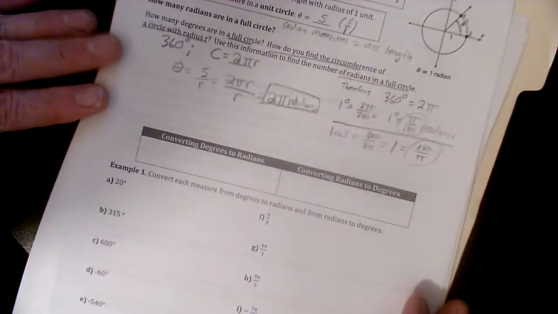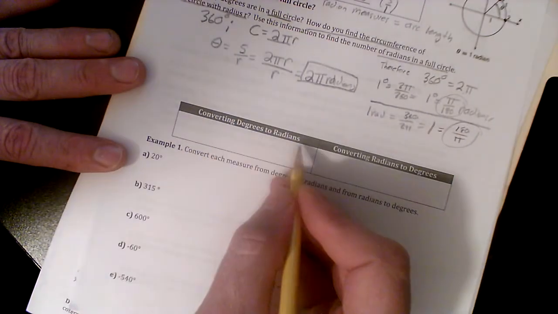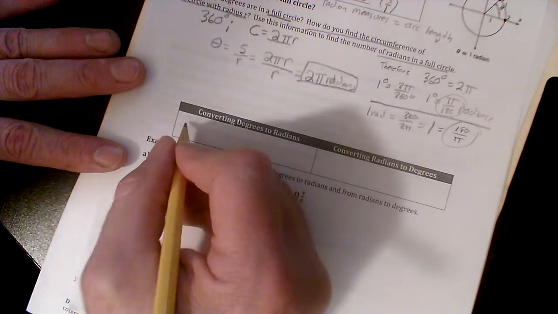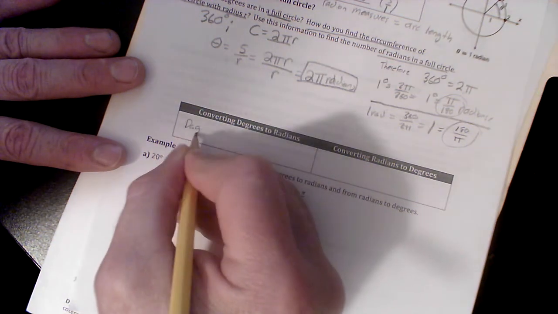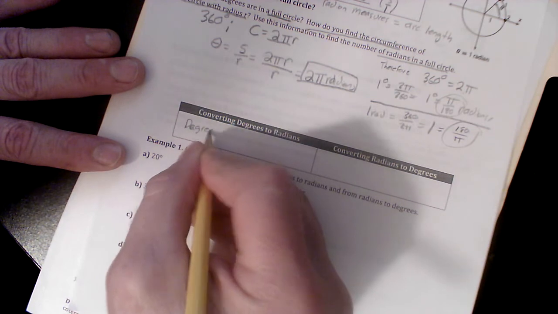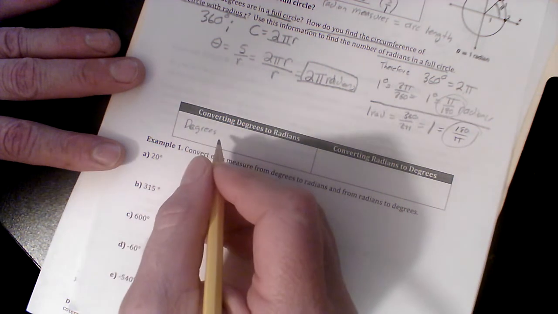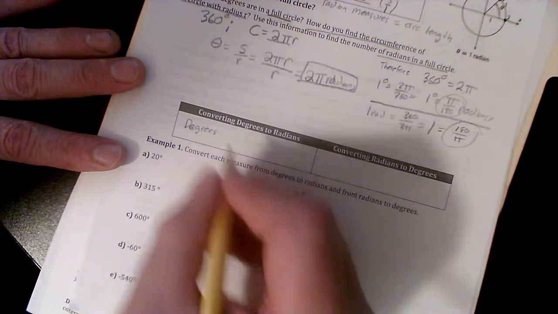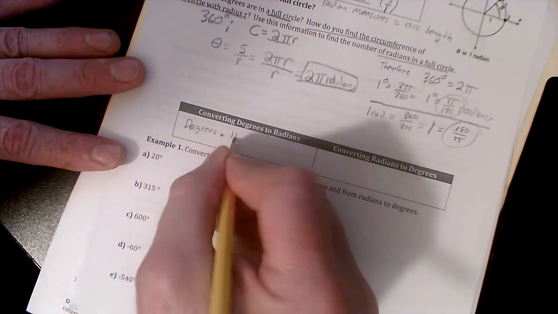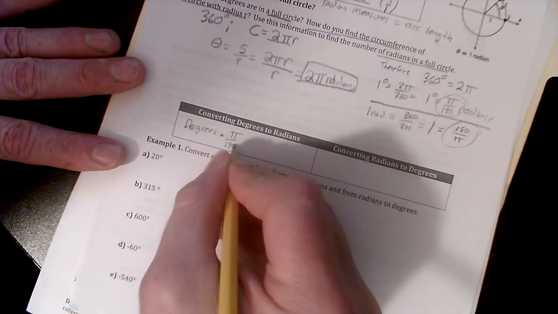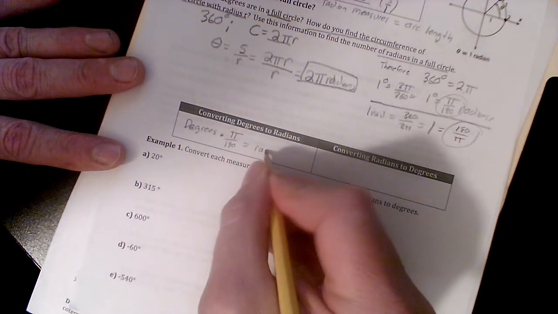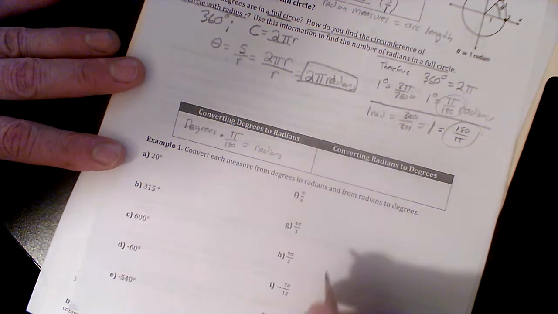But let's talk about it. So, converting degrees to radians, right? If you're in degrees and you want to go to radians, you take the number of degrees and multiply by the conversion rate, which turns it into radians, right? Because a degree is the same as pi over 180 radians. And that will give you how many radians are in there.